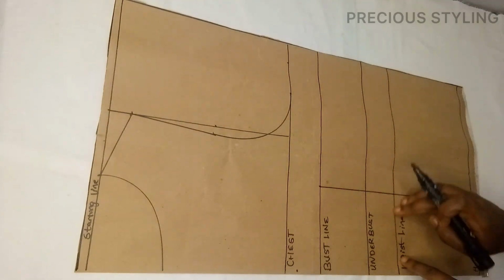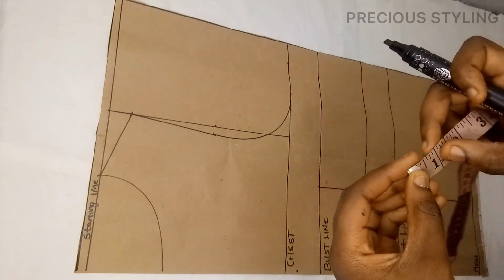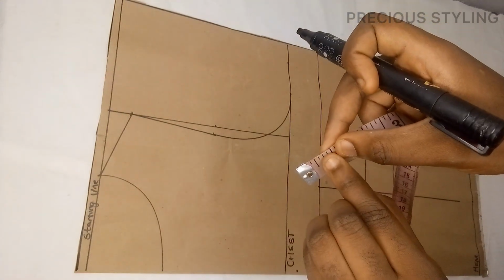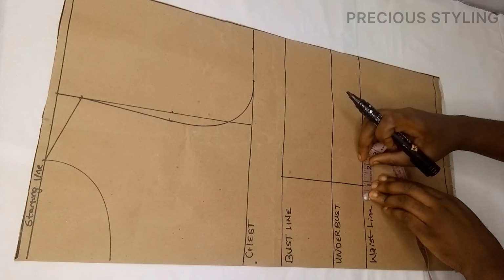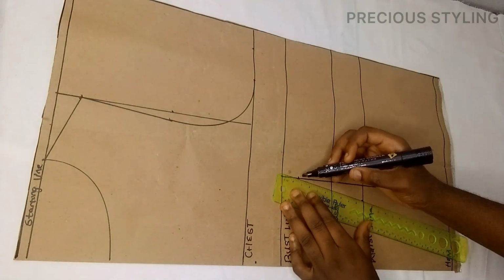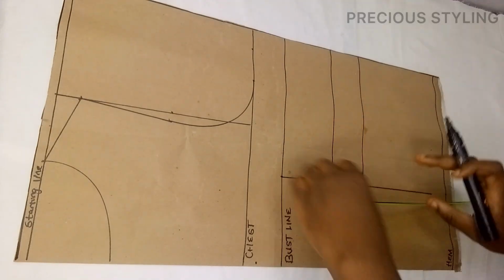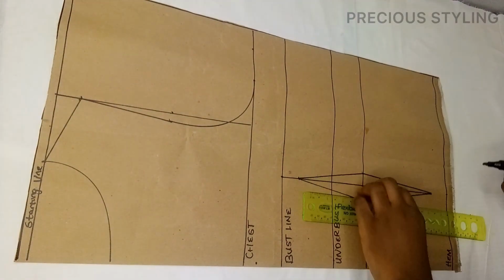And now I'll be taking my waist dart. So on this waistline here, I'm going to be coming out on both sides of the dart line by 0.75 inch, and I'm going to mark that on both sides of this line. And I'm going to come down from my bust line by 1 inch, and I'm going to connect this point to the other point I made earlier, thereby creating my darts.